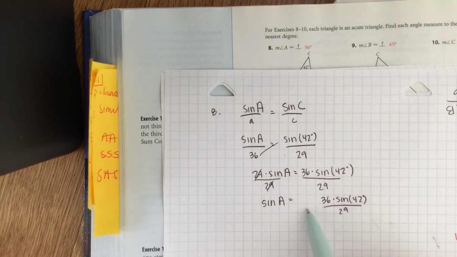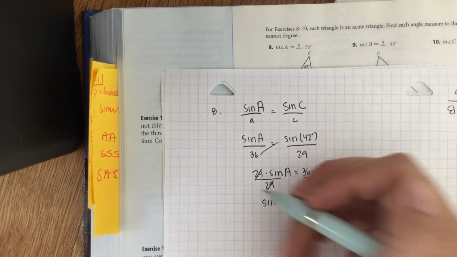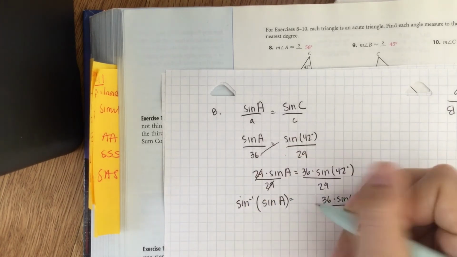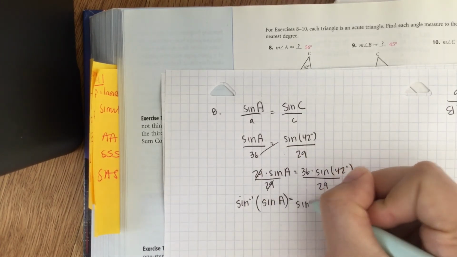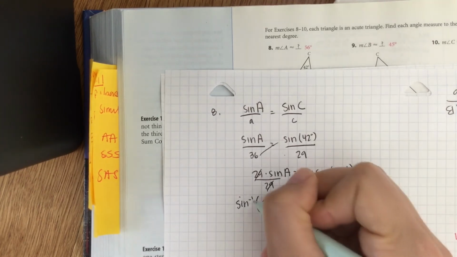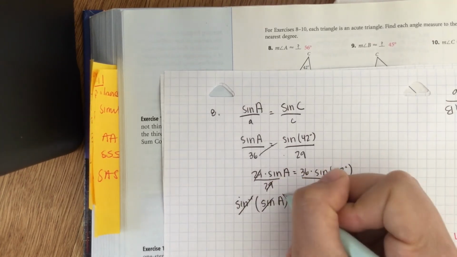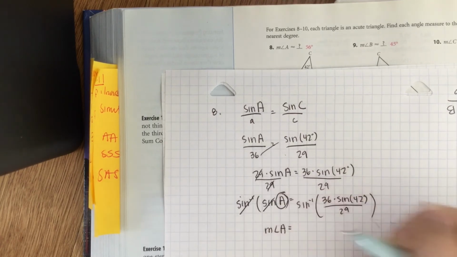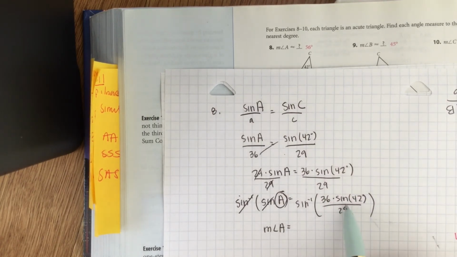And you can see I left this little gap here because I can foresee that I need to take the sine inverse to undo sine. So we're going to do sine inverse. And what we do to one side, we do to the other. So sine inverse and sine cancel, leaving the measure of angle A by itself. And then we want to do sine inverse of this whole thing.